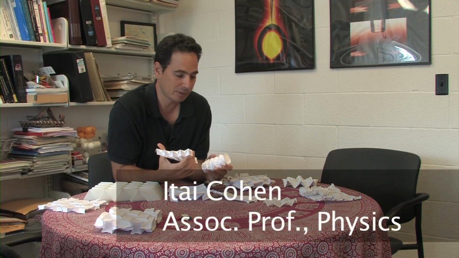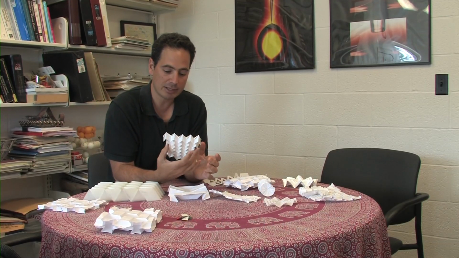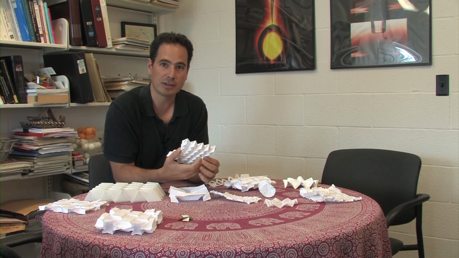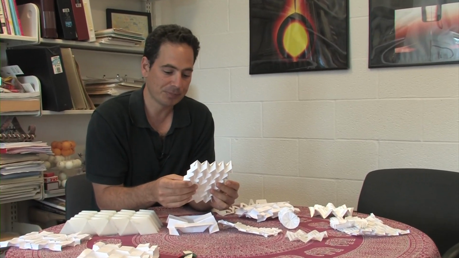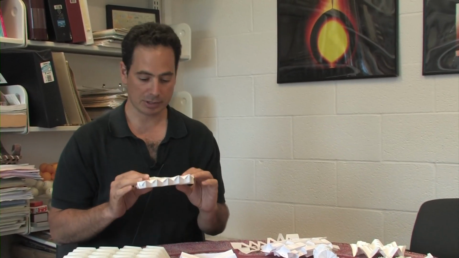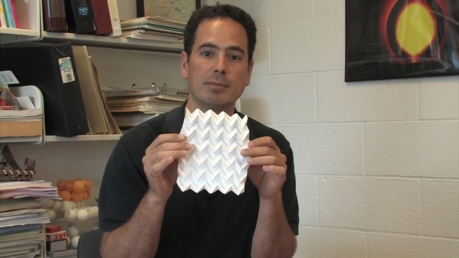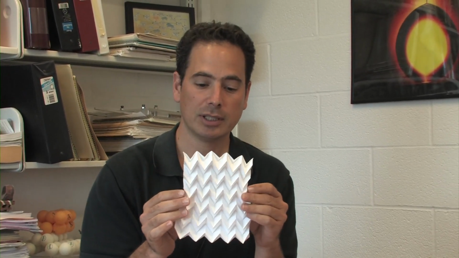We have a paper coming out on the mechanics of origami, and I thought I'd tell you a little bit about the general strategy that we have and how we're thinking about this field. The particular paper that we wrote in Science deals with the Miura-ori fold.